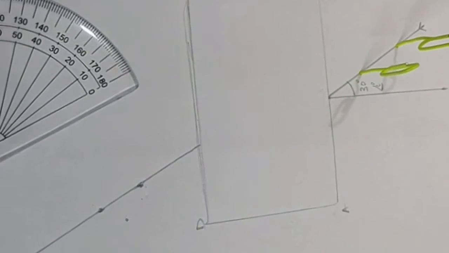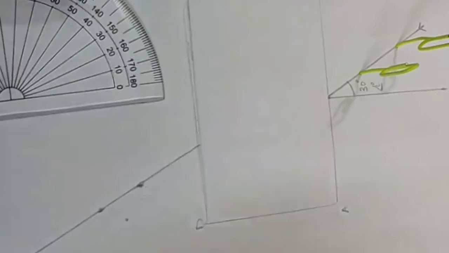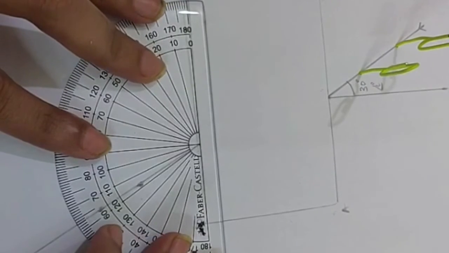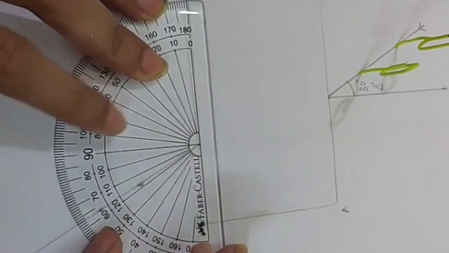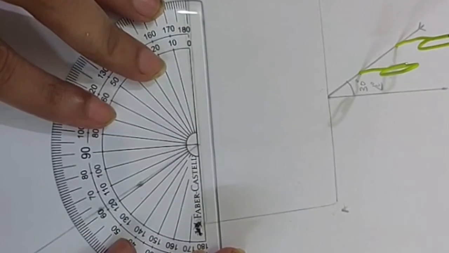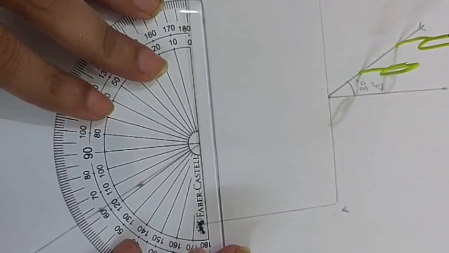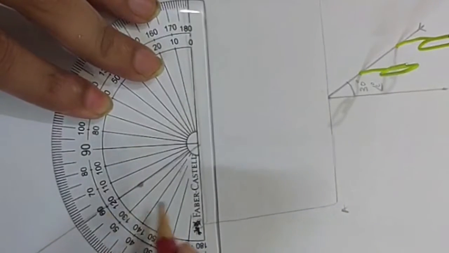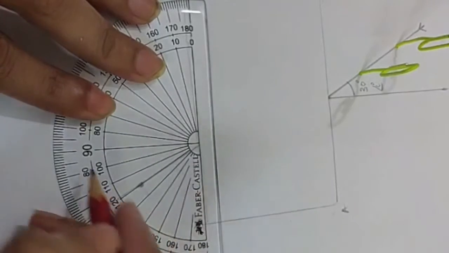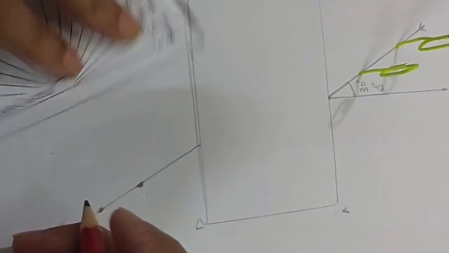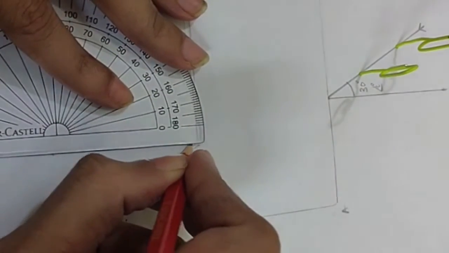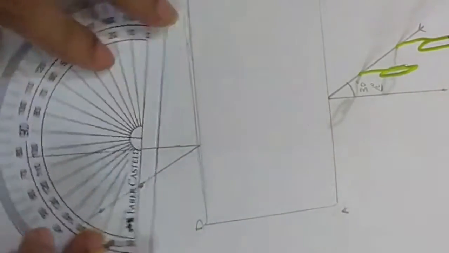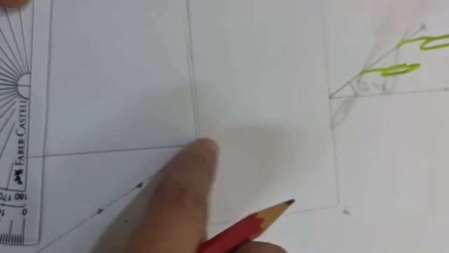All right, now that I have connected them, from this point let me draw the normal also. So I'm going to make this normal exactly. Okay, where are the points? Here and here and here. So now draw the normal. This would be my 90 degrees.